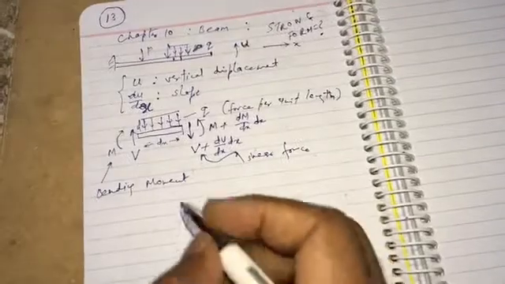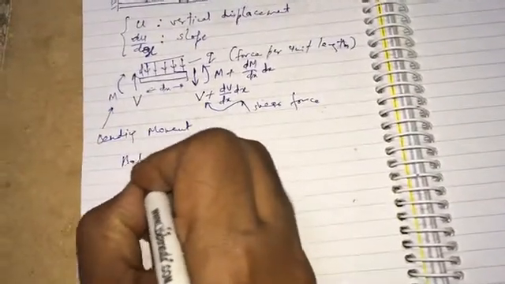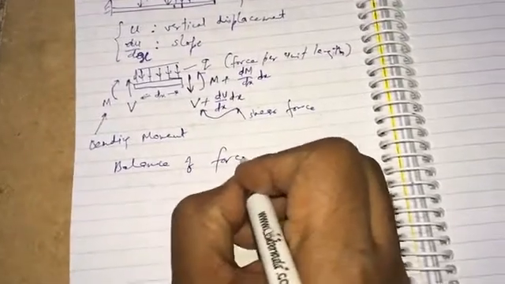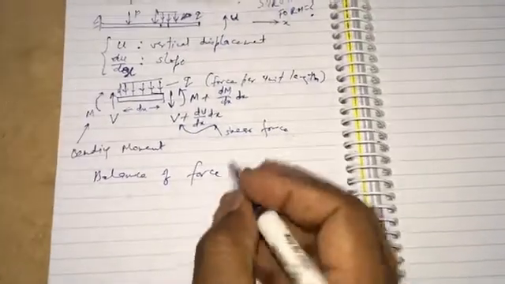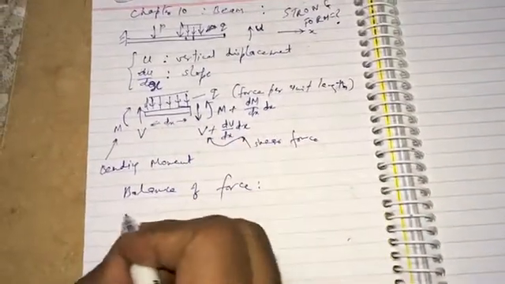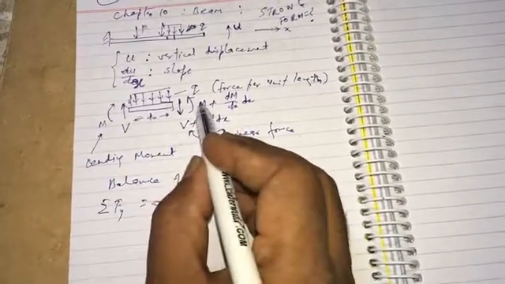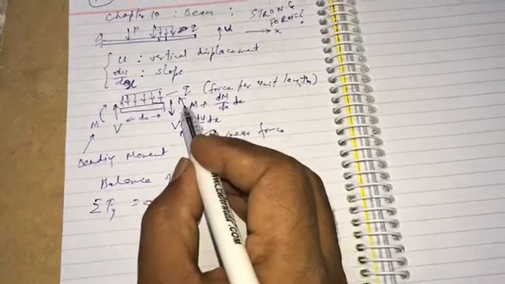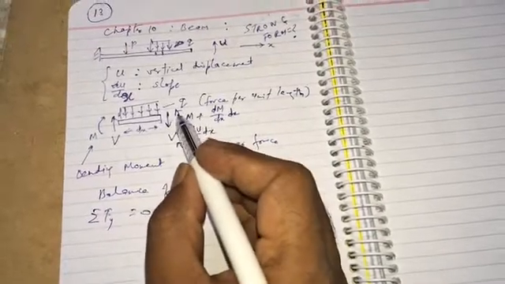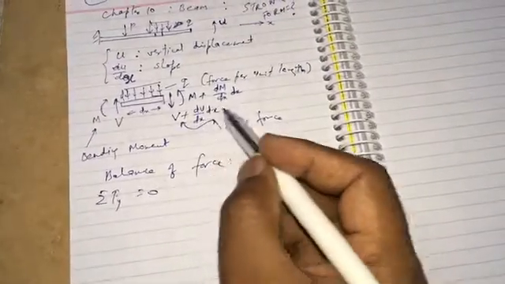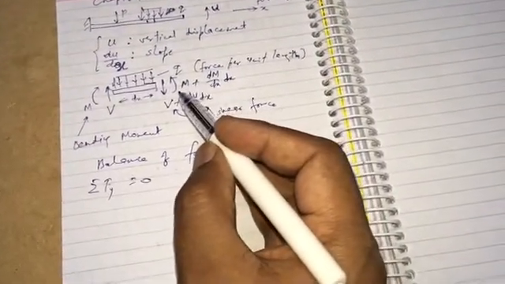Now balance of forces. This is what you always do: you start with the force balance equation. First, forces in the y direction have to sum to 0. There is no force in the x direction, and we are not concerned about finding displacement in the x direction. We are assuming there is no deflection in the x direction. So this is a pure beam problem, meaning that it is not an axial bar.